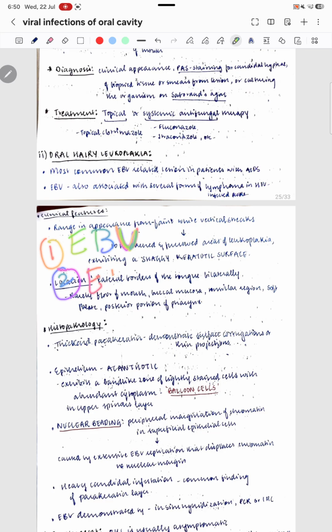So EBV is associated with lymphoma. Oral hairy leukoplakia usually occurs in patients with EBV-related HIV, and it has several forms which are also related with lymphoma.